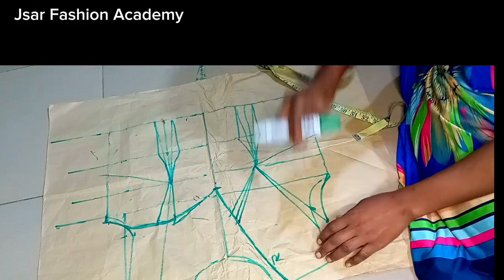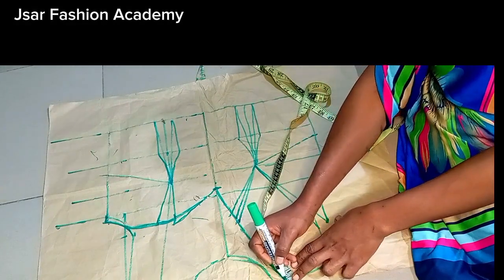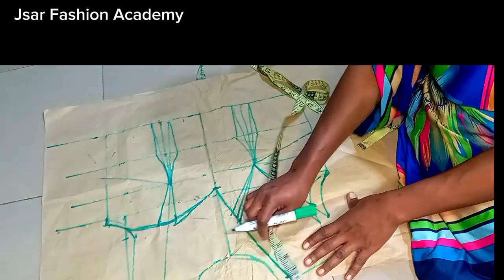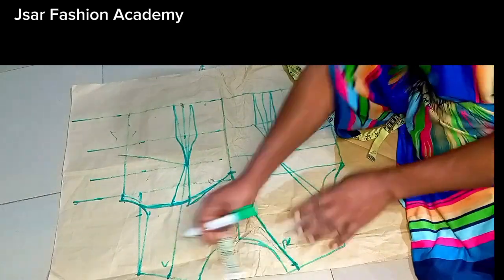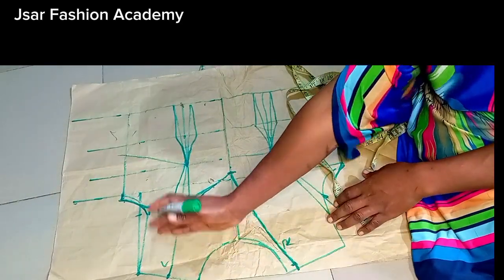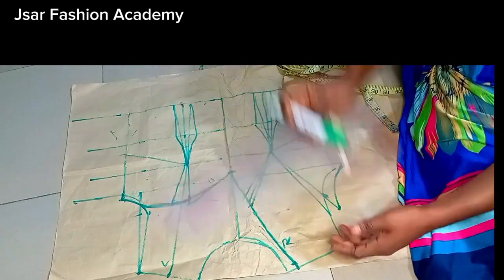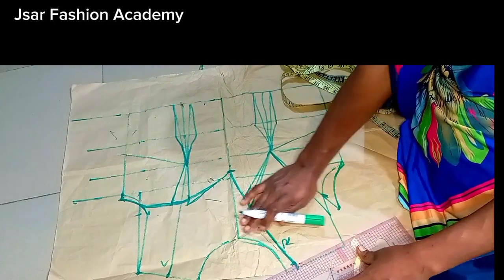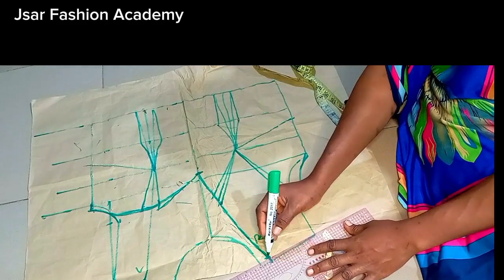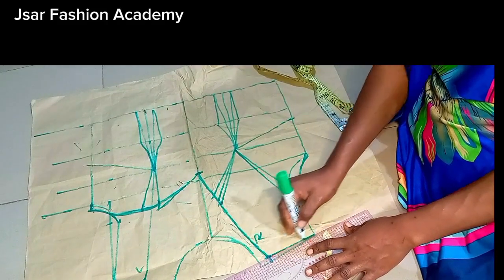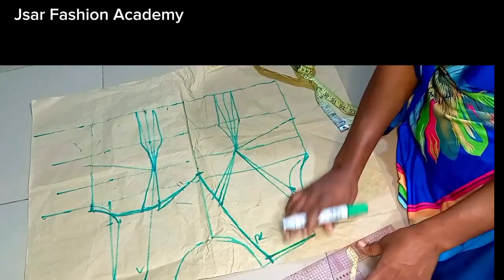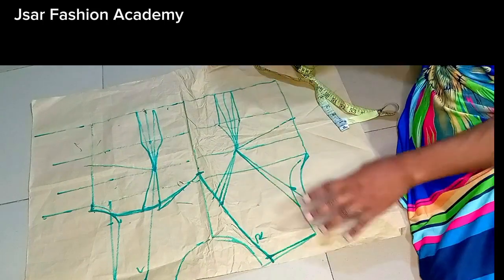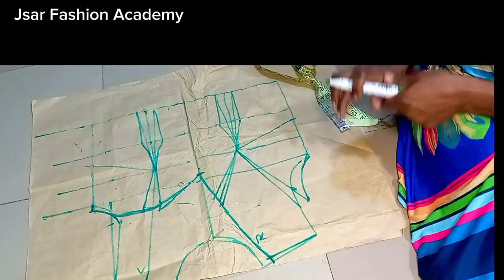Then you can also go ahead to do your shoulder tightening. This is 0.5 for the front. Shoulder tightening of 0.5 for the front. There is no shoulder here, so there is no point doing any shoulder tightening around that area. So I am going to be connecting it like this. This is also to make the top relax well on your shoulder.